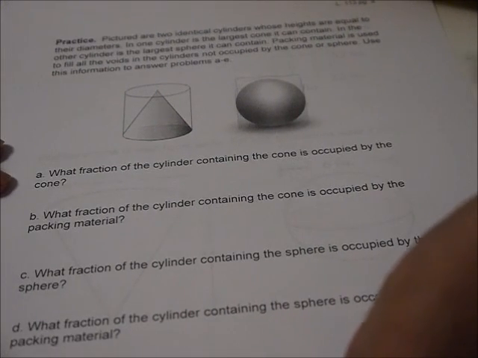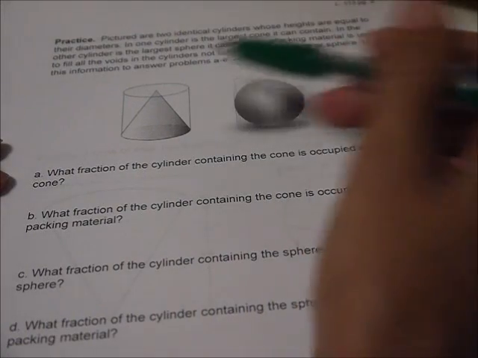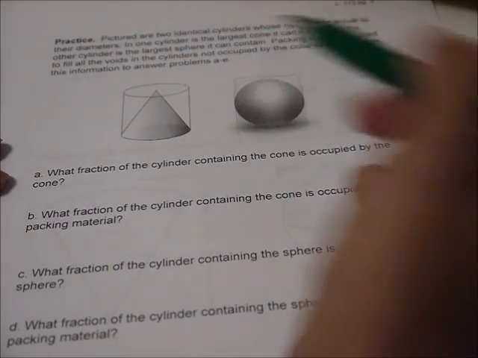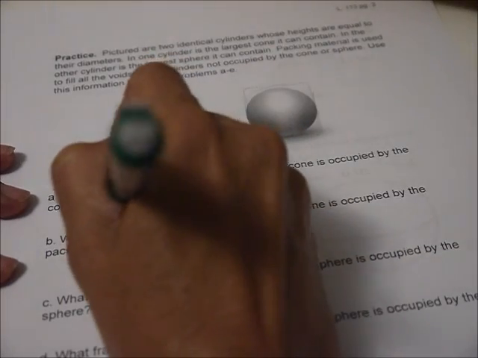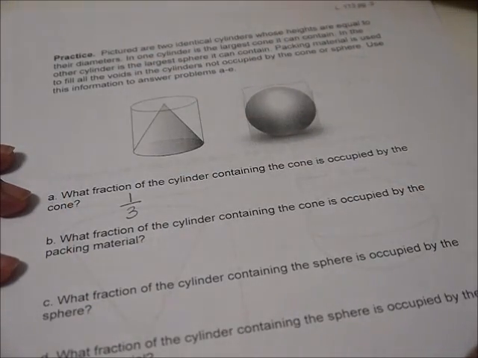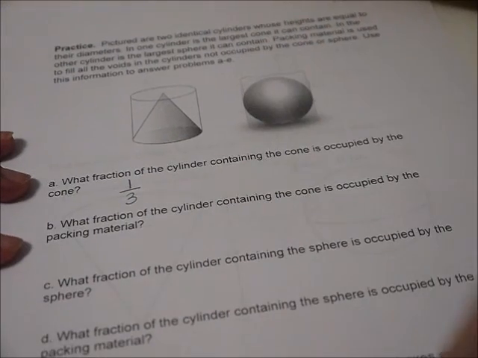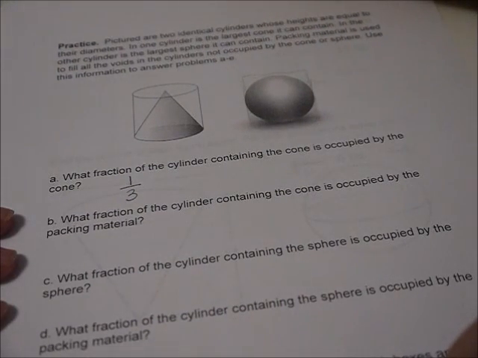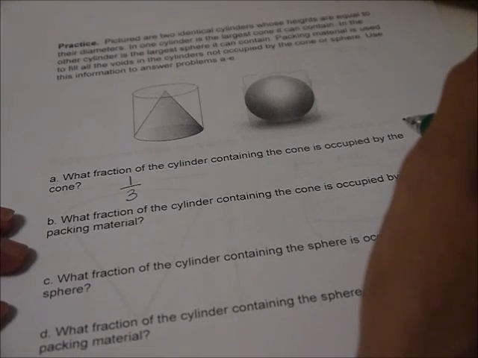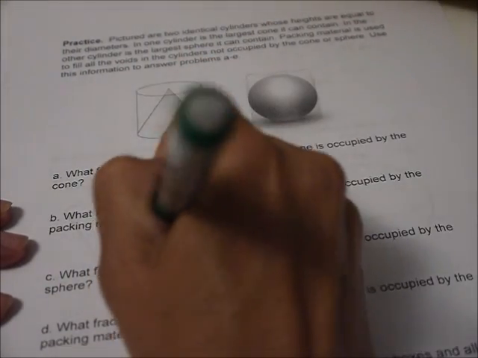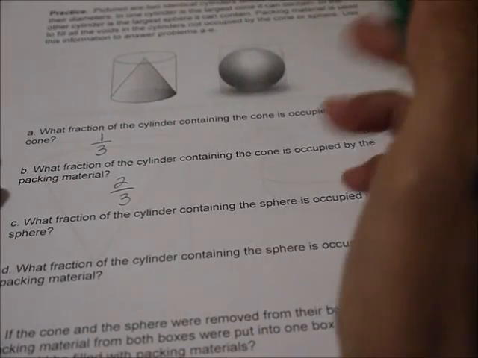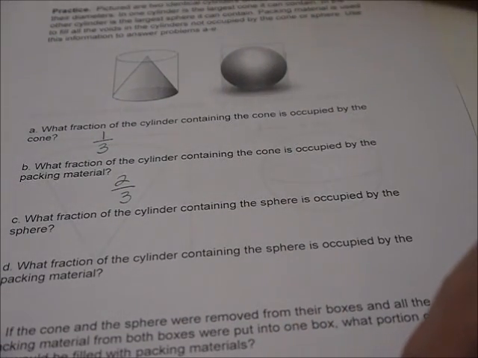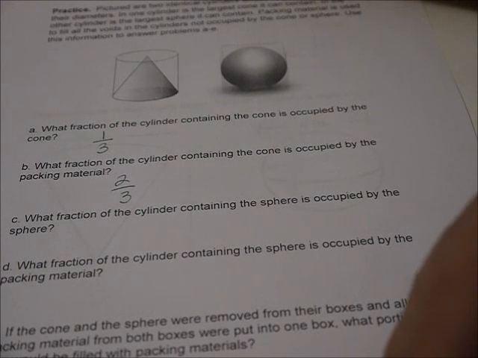All right, what fraction of the cylinder containing the cone is occupied by the cone? Okay, remember we said it's 1/3 of the volume. So the fraction of the cylinder taken up by the cone is 1/3. What fraction of the cylinder containing the cone then is packing material? Well, it's the other 2/3. What fraction of the cylinder containing the sphere is occupied by the sphere?